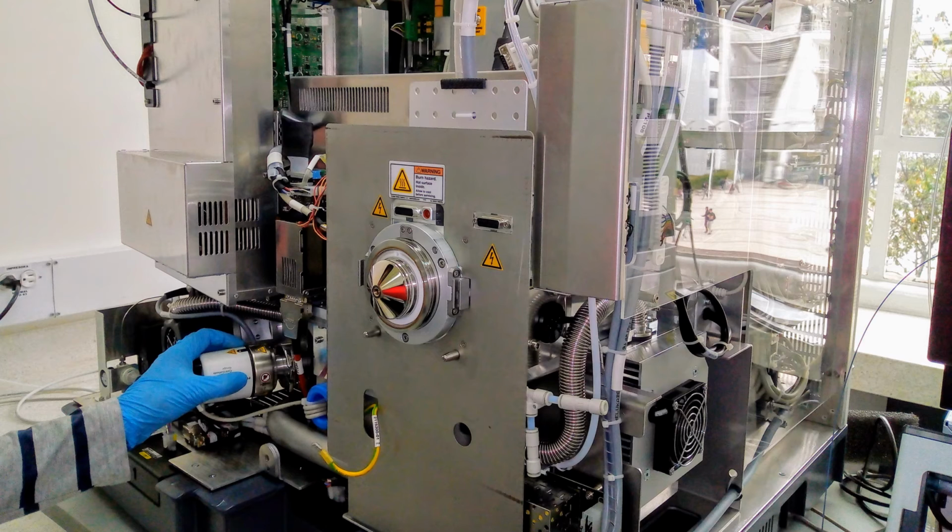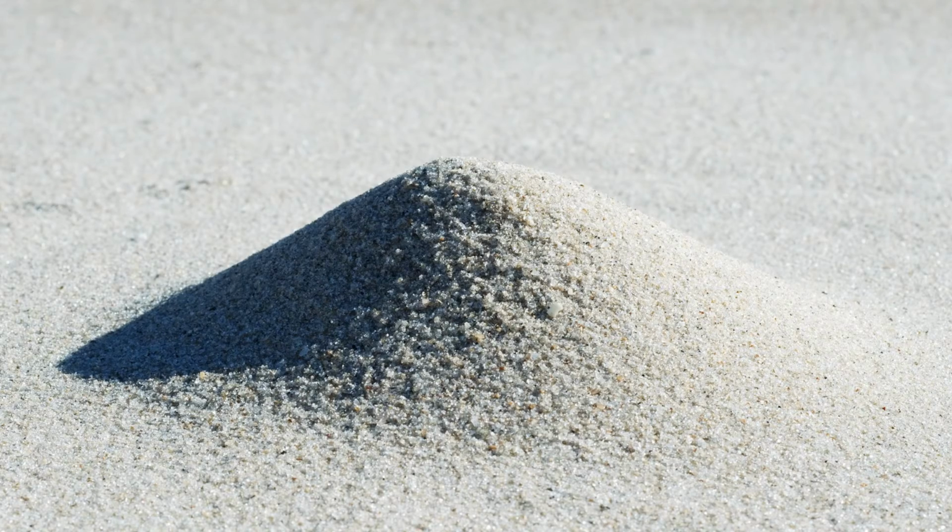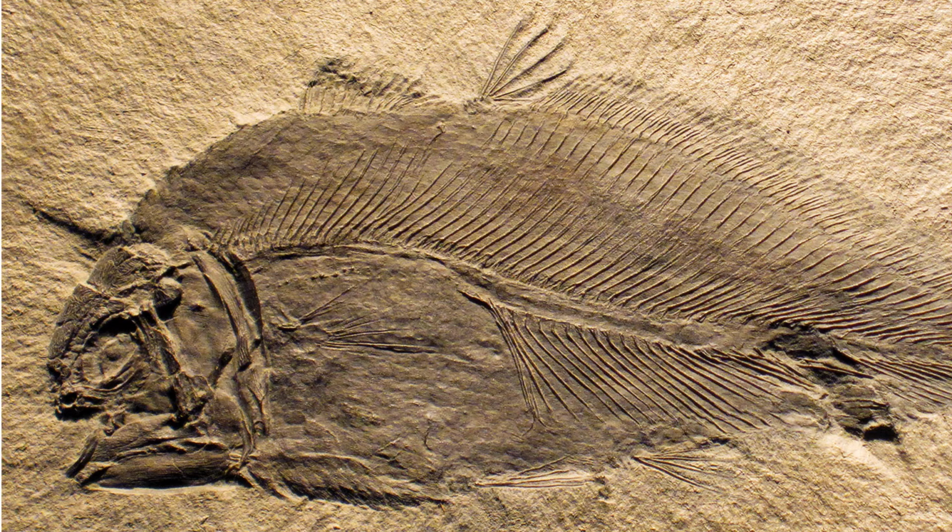What's most important is not understanding how to analyze, but what to analyze. In historical geology, you can analyze rocks, minerals, sediment, or fossils. And beyond historical geology, the sky is the limit. You can acquire data on just about anything.